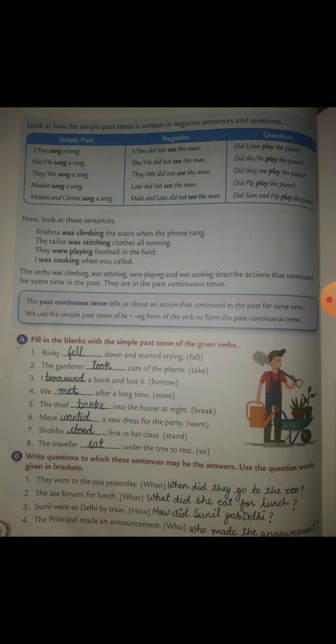Number 1, they went to the zoo yesterday. So we have to make a question with when. So what will you ask? When did they go to the zoo? Because the sentence should be in simple past tense. So we'll write, when did they go to the zoo.